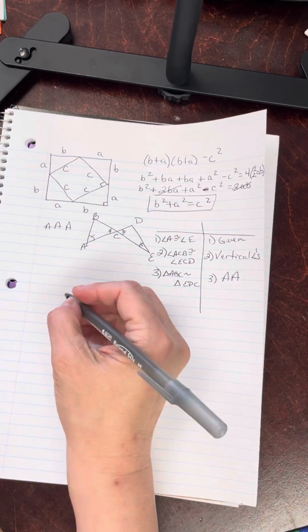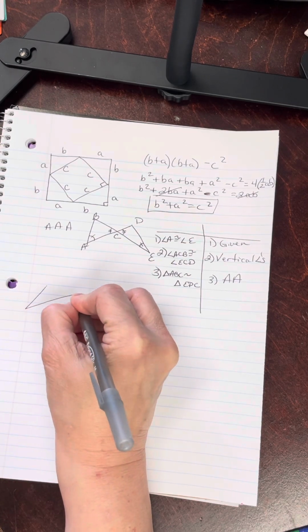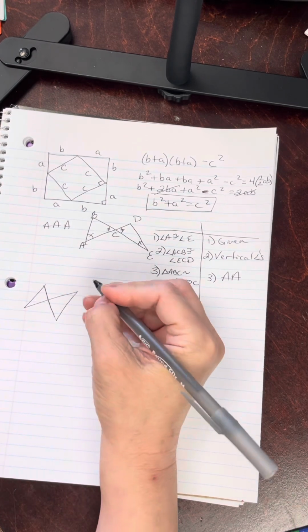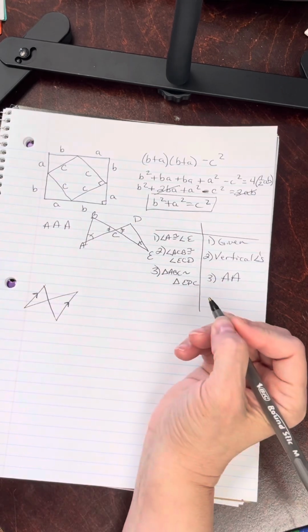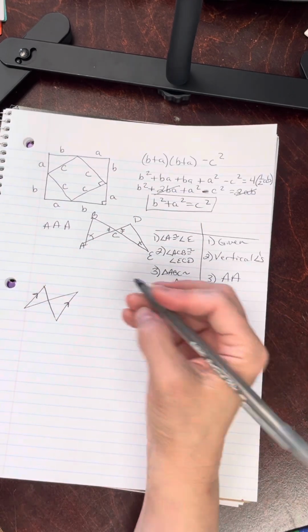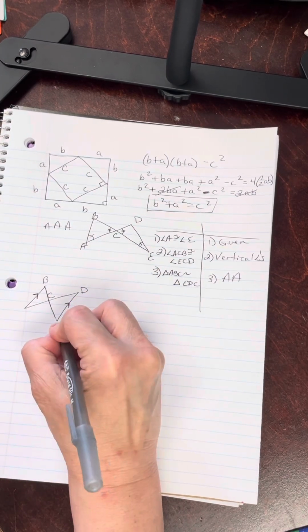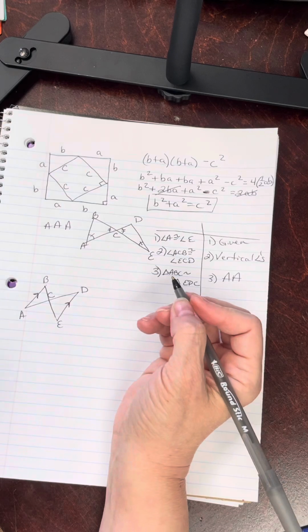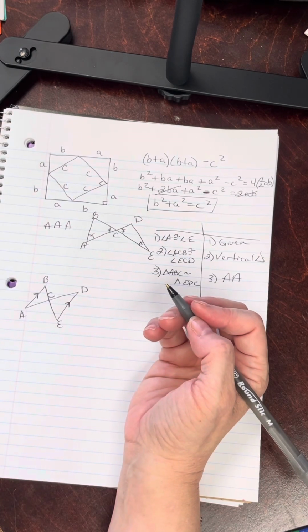Example 2 on page 130 gives you a diagram, and it says this has an arrow, this has an arrow. That tells me they're parallel. B, C, D, E, oh, labeling's the same, and that's all it gives me. So it says prove that these two triangles are similar.